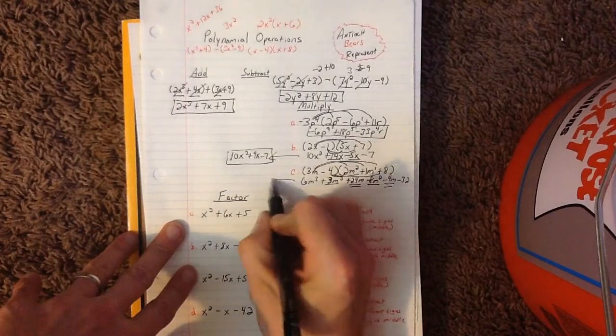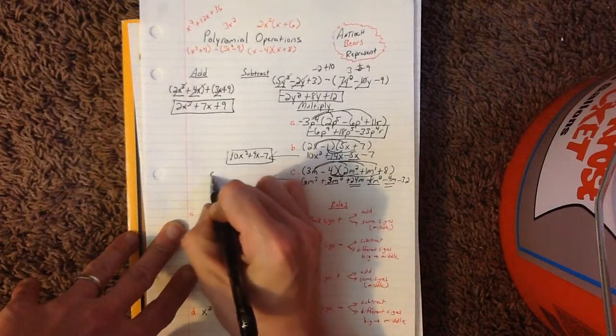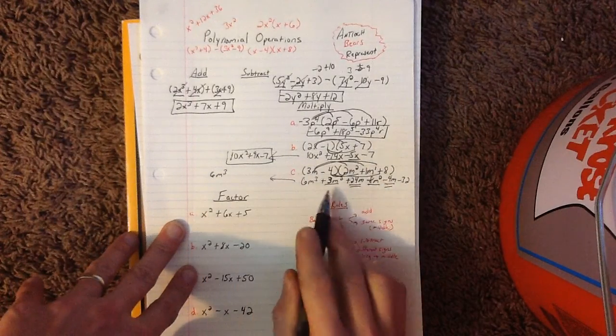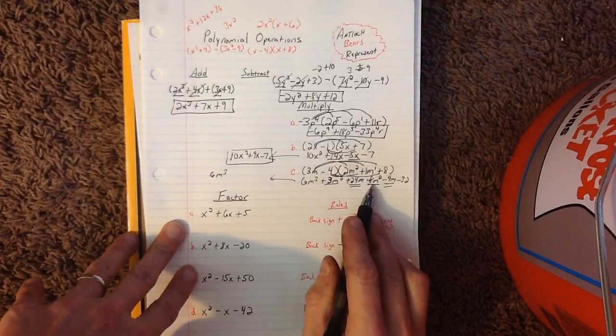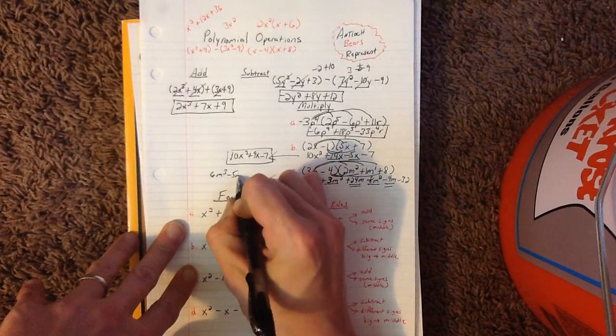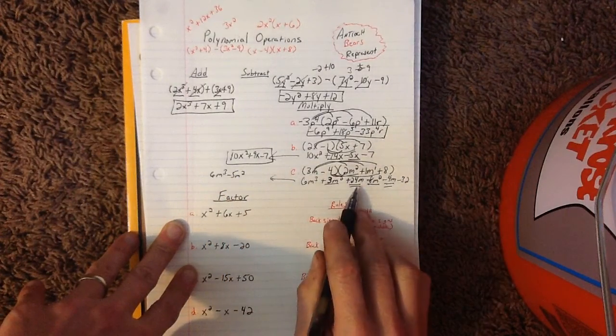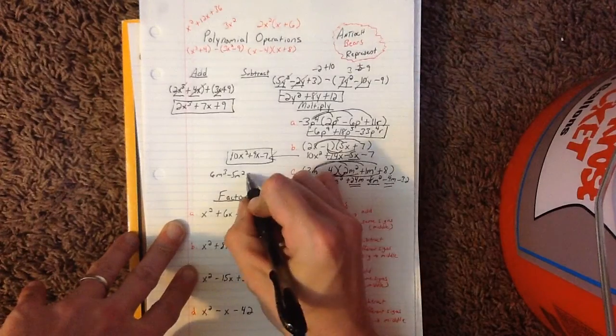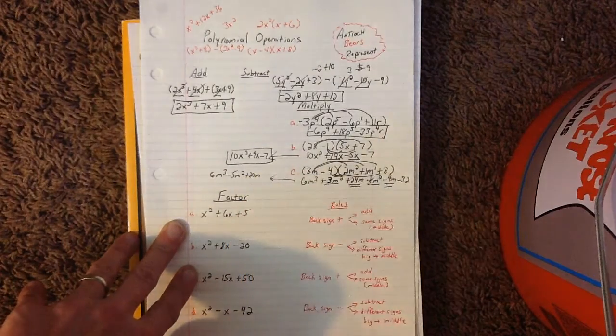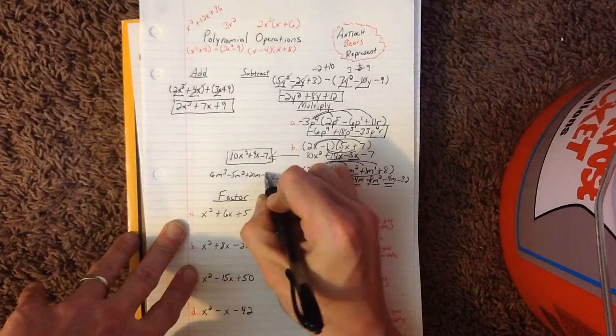So I end up with, again, I'm going to come over here to write it, 6m to the third, 3m squared minus 8m squared, negative 5m squared. 24m minus 4m is a positive 20m, and then a minus 32.